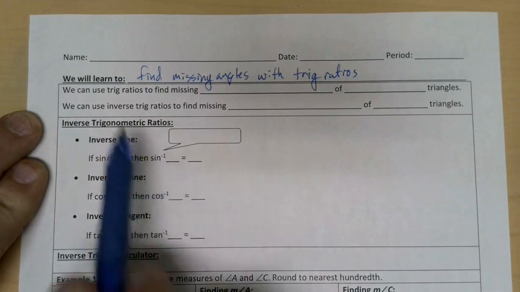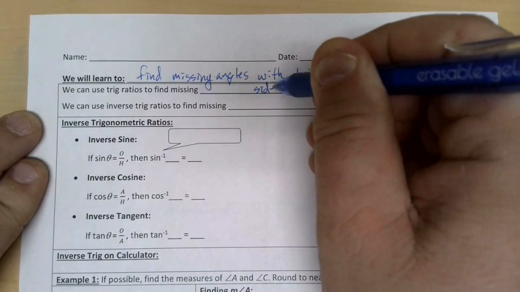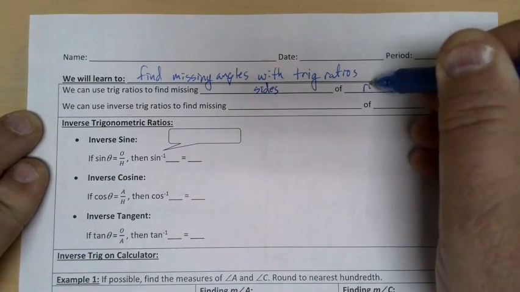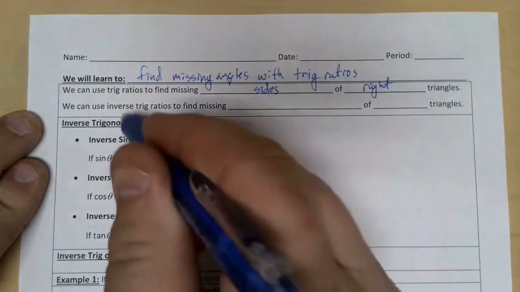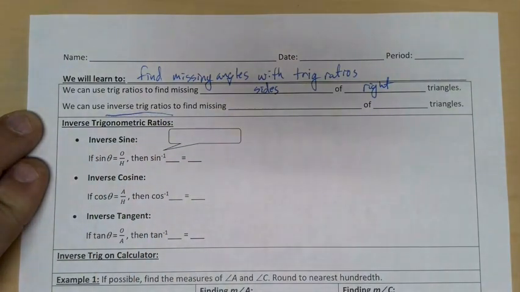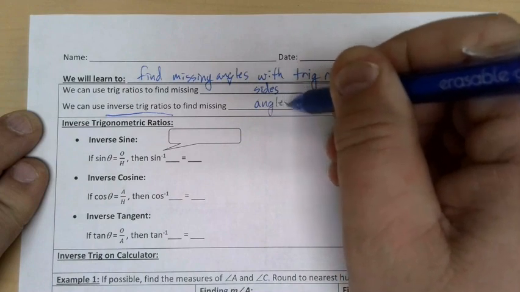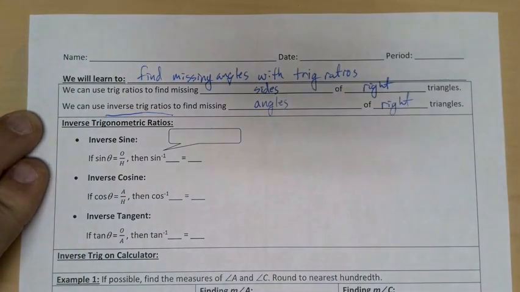We can use trig ratios to find missing sides of triangles, and we're going to talk more about that when I see y'all: missing sides of right triangles. But when we're finding missing angles, we're going to use inverse trig ratios. We can use inverse trig ratios to find missing angles of right triangles. So that's what we're looking at today.